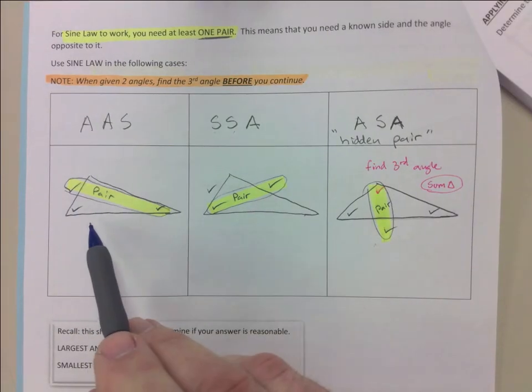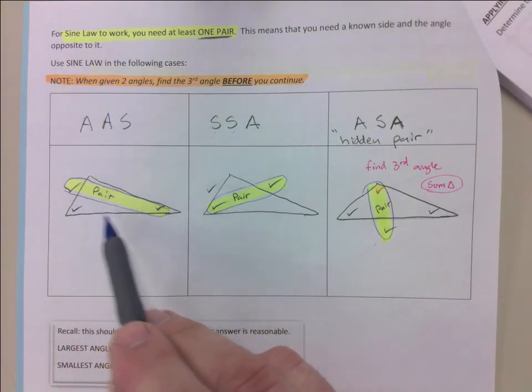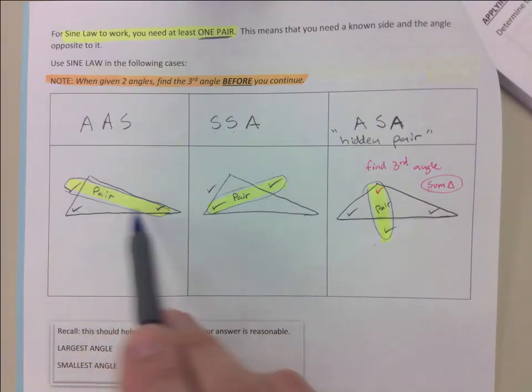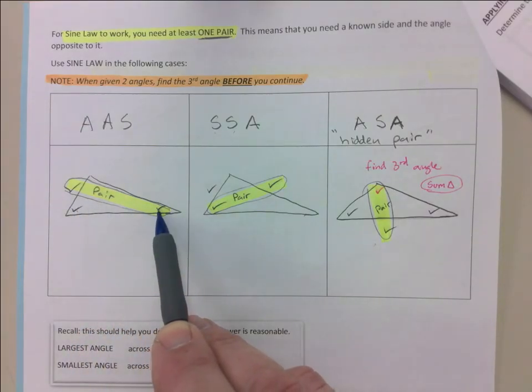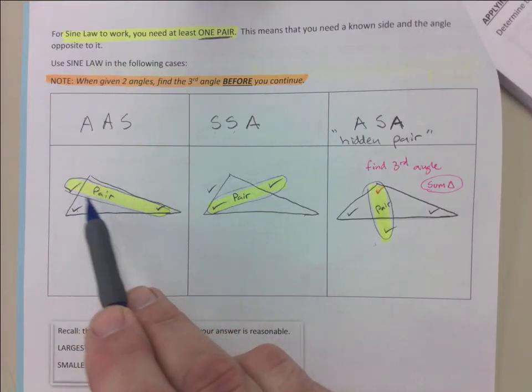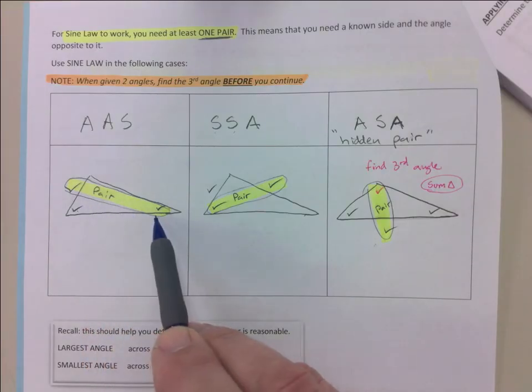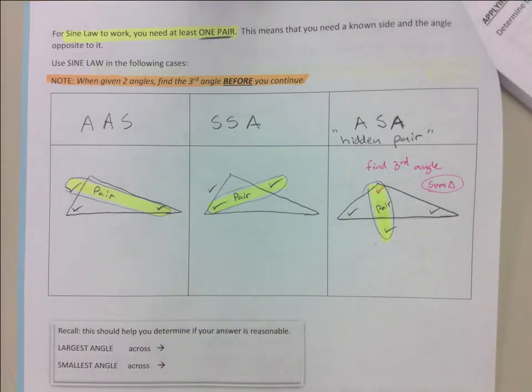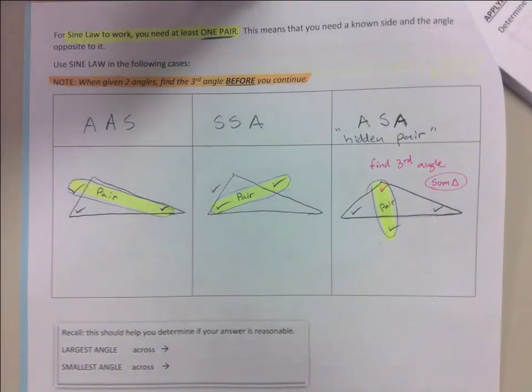Mr. Erickson, shouldn't I have done the same thing here? Remember, Mr. Erickson, the first one had two angles. Find the third angle. I would say yes. Just find the third angle. However, as soon as I identify a pair, I'm good to go. Okay, I'm good to go. It's sine law. Okay?